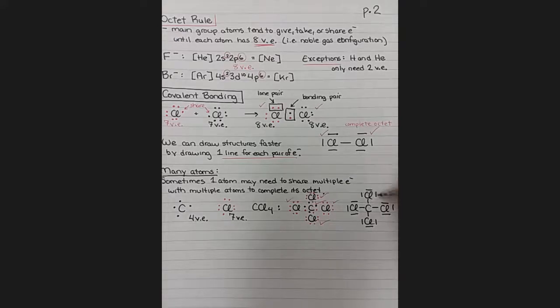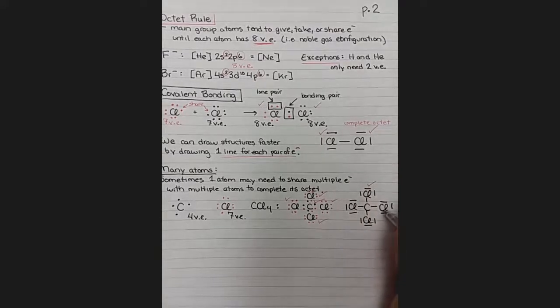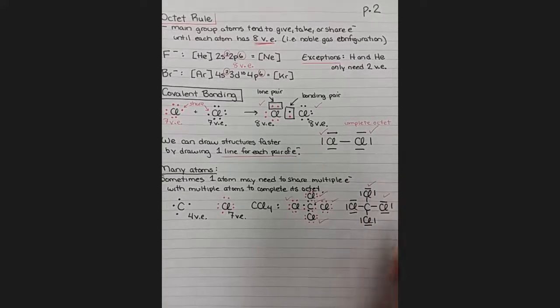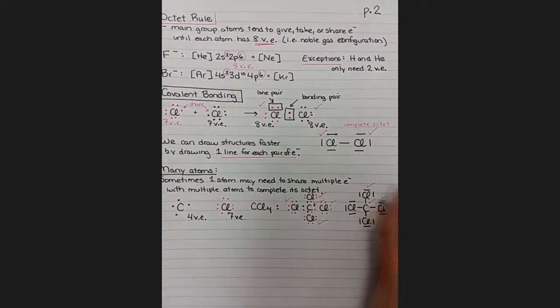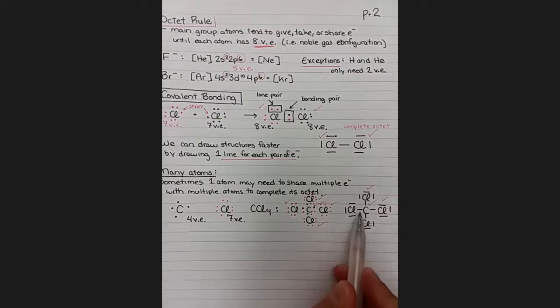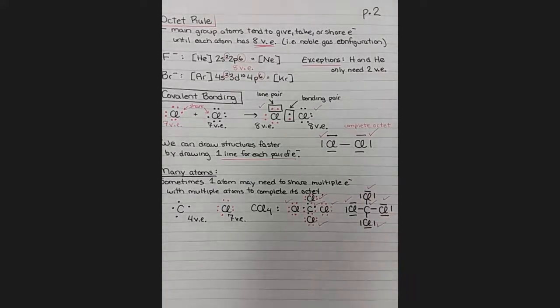So 2, 4, 6, 8 for this chlorine, 2, 4, 6, 8 for this chlorine. For the carbon in the center, 2, 4, 6, 8. All of those are bonding pairs. 2, 4, 6, 8 for the left chlorine, 2, 4, 6, 8 for the bottom chlorine.